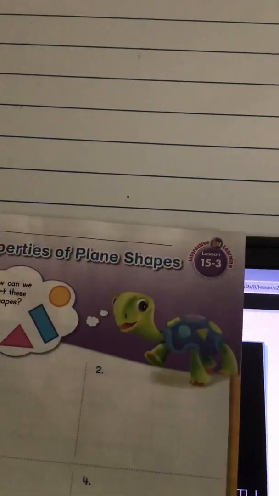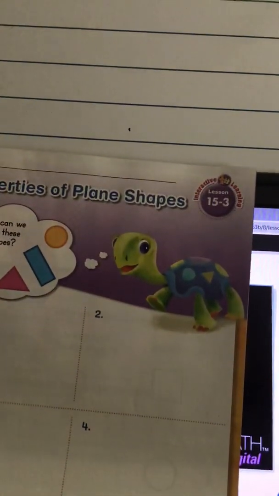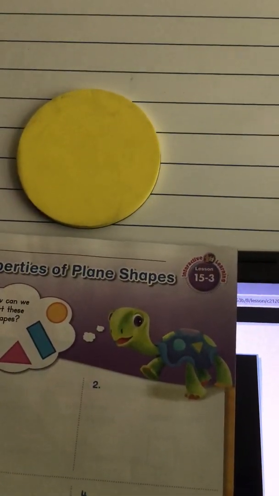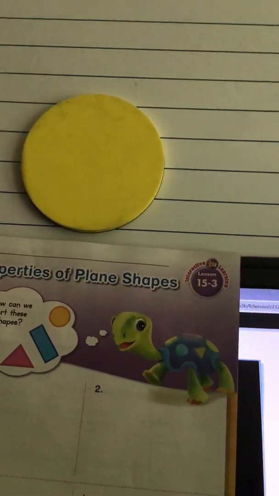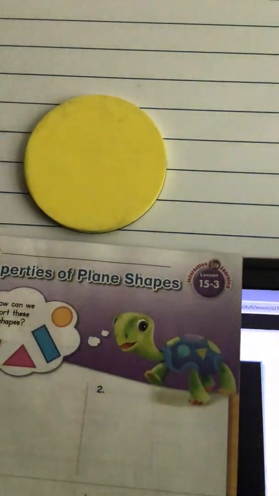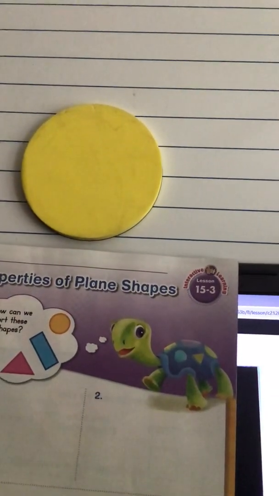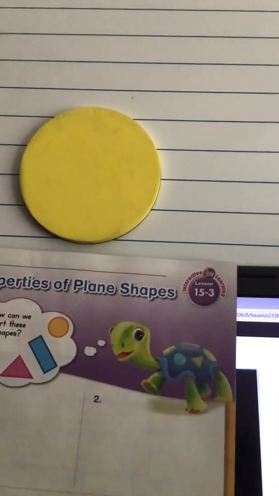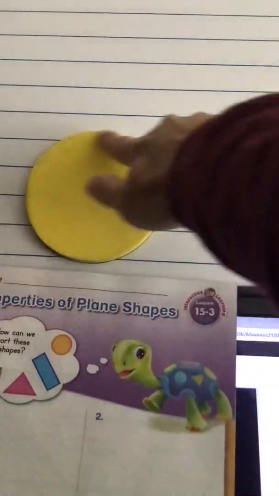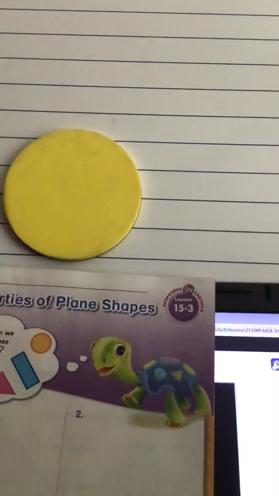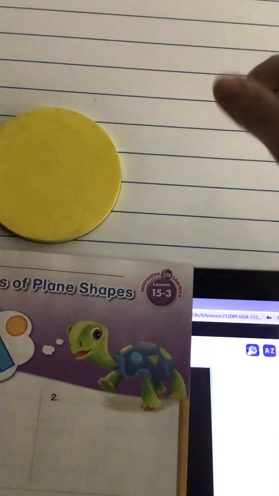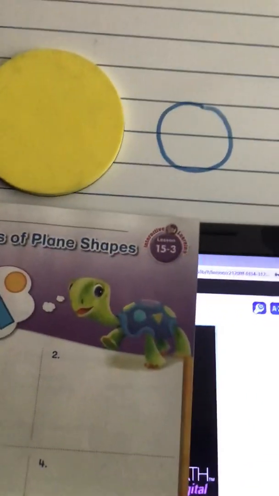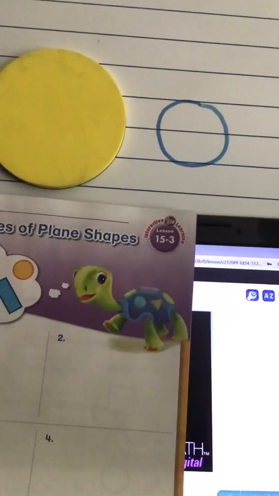In box number 2, we are going to talk about this shape, the circle. A circle is also a plane shape. When I look at the circle, it does not have any straight lines. It does not have any corners. There's no parts where straight lines meet. A circle has a curved line. So in the box for number 2, you are going to draw a circle with curved lines on your paper.